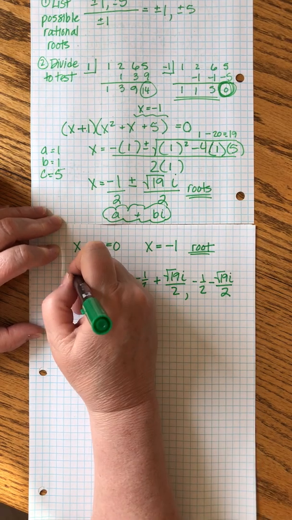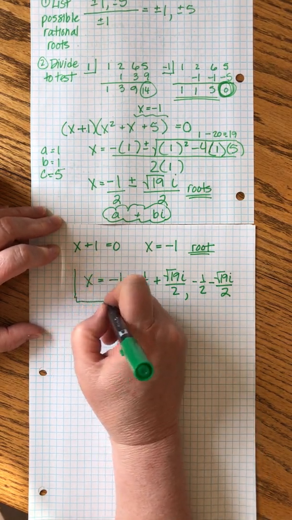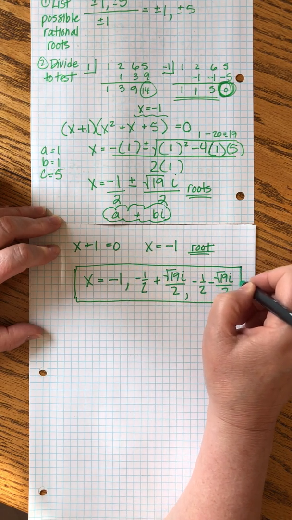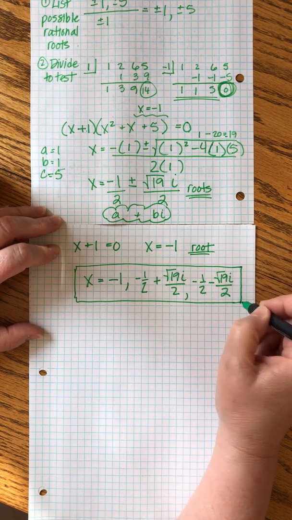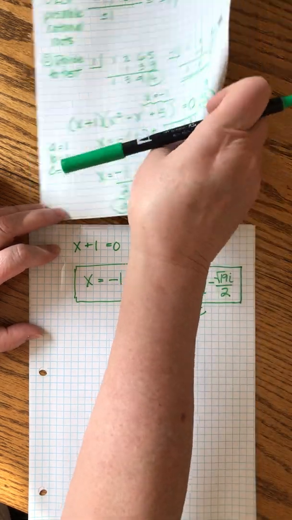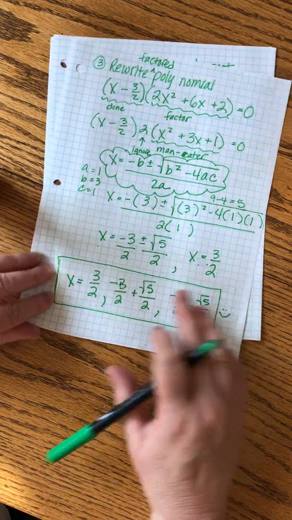Whew! No wonder we couldn't just look at it and see that, right? But our rational root theorem and our synthetic division are helping us so much. This is right. Did I smiley face my other one? Yes, I did. Got them both right.